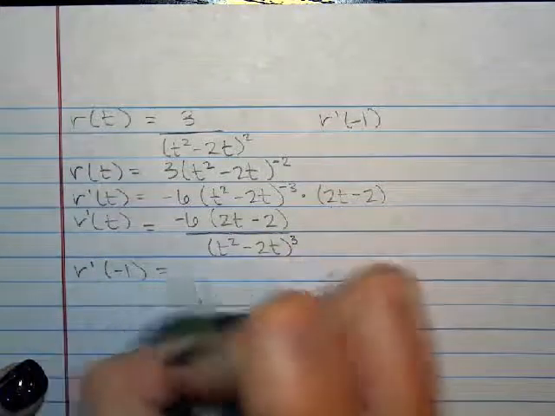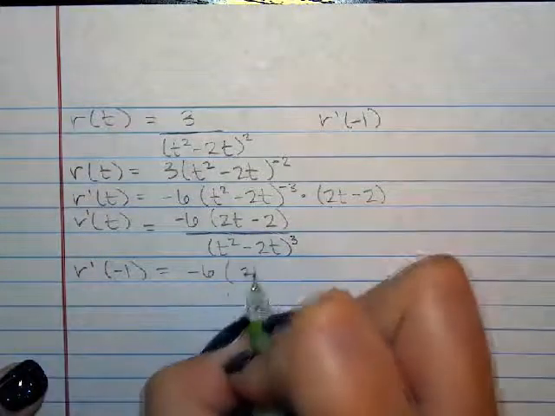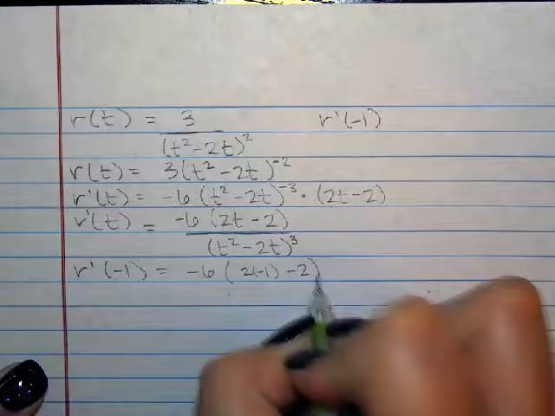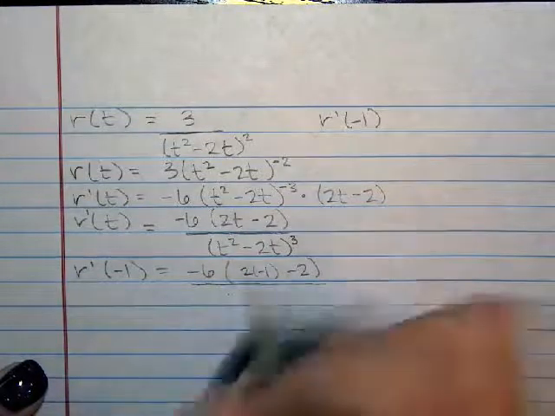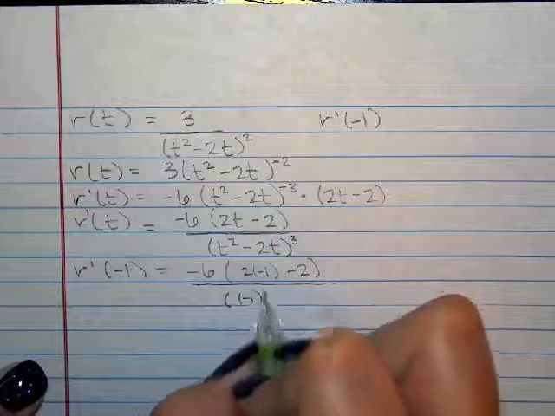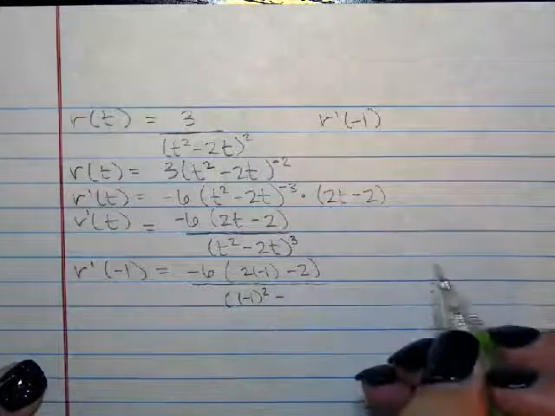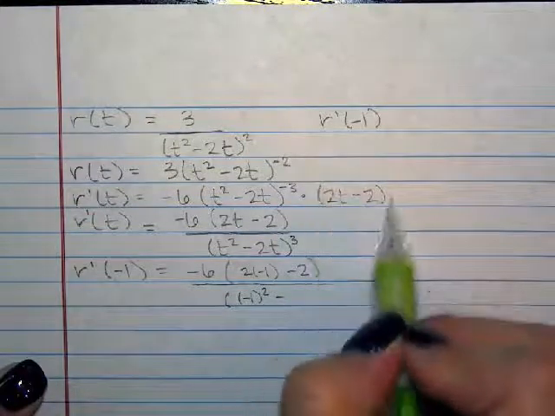Because it's a whole thing. If you don't, you'd just be multiplying by 2t and subtracting 2 off the end, and it's not. It's times the derivative of the inside. And 2t minus 2, the whole thing, is the derivative of the inside. It's not times 2t and then subtract a little 2 off the end.